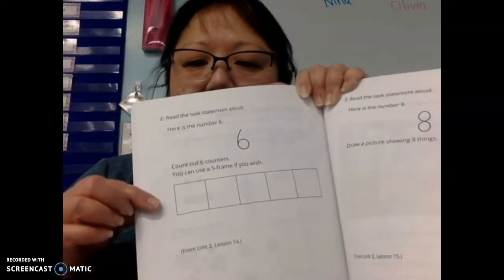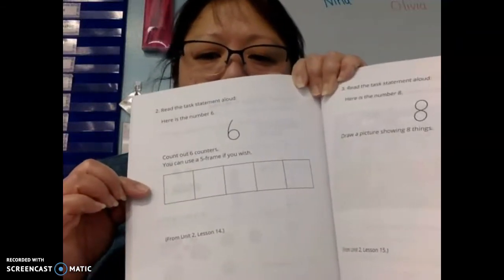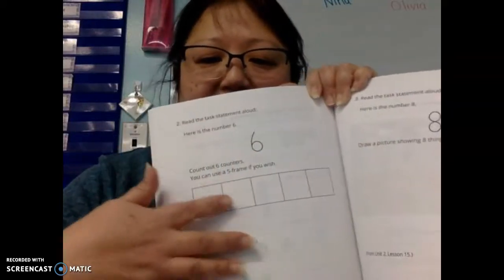Okay. The next page was to draw a picture showing 8 things. Any 8 things are absolutely fine on this page. It doesn't matter as long as it's 8.